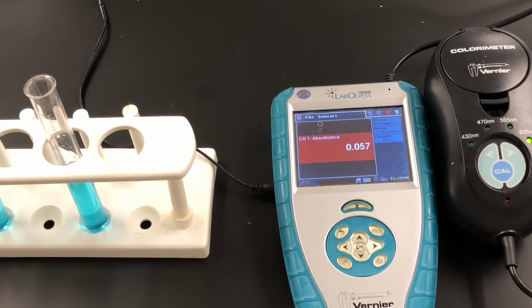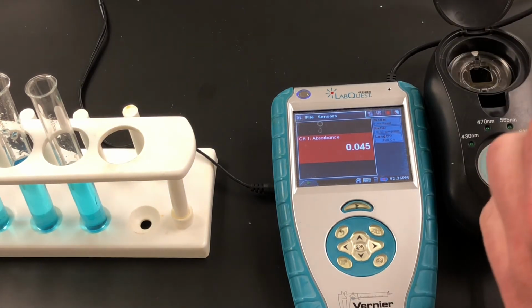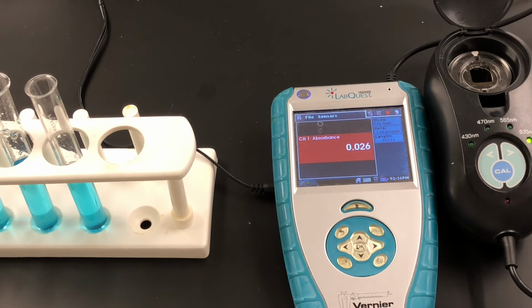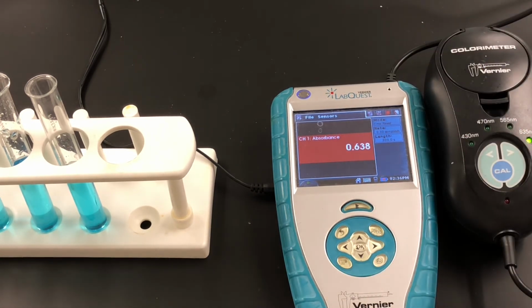That's always a possibility. Okay, so this is our trial number 4, test tube number 4 being done one more time just to see if that number made sense.